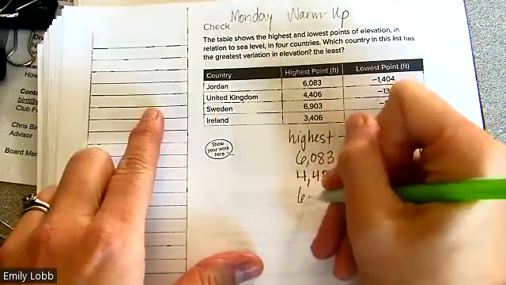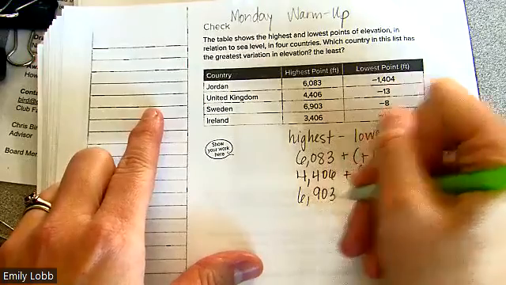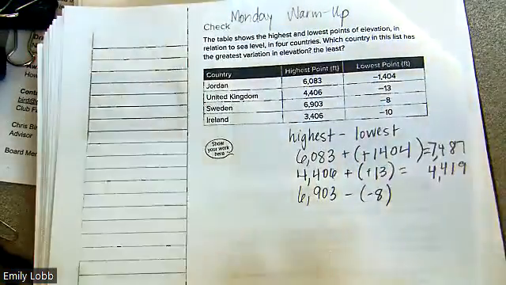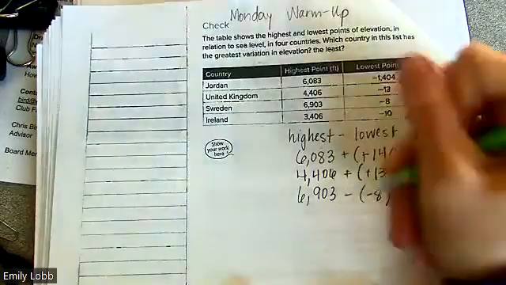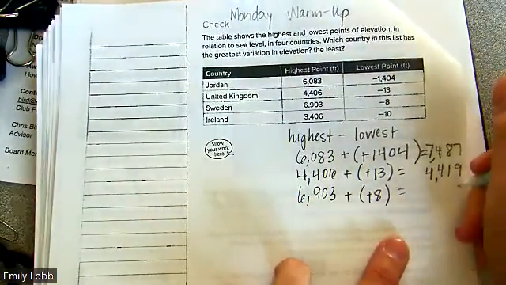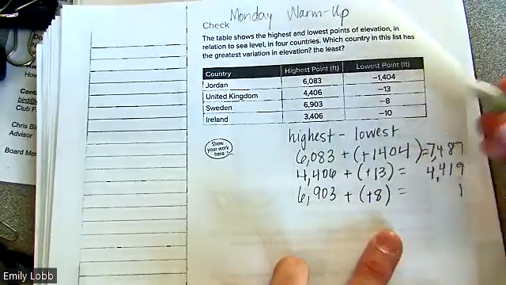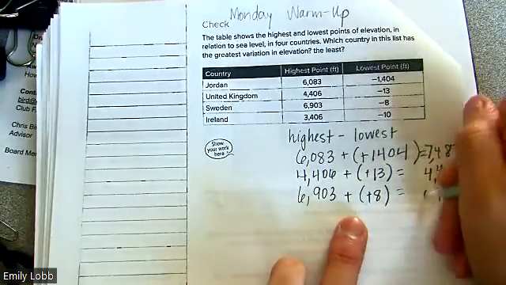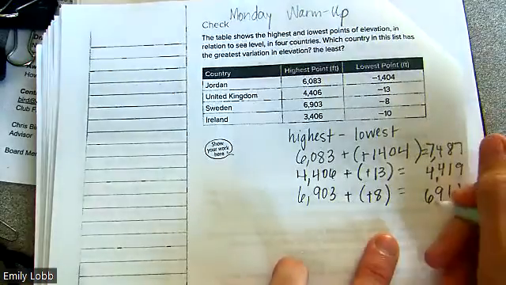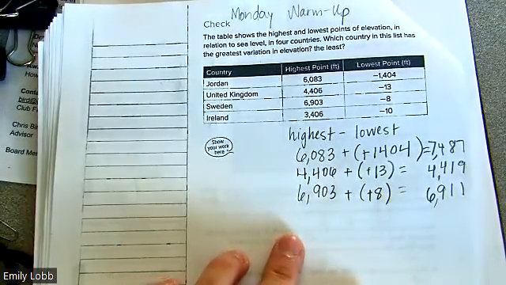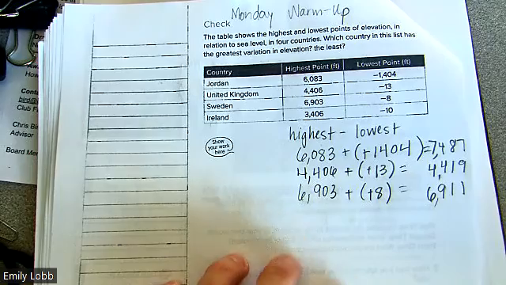Sweden, 6,903 minus a negative 8. So we're going to add the opposite. 8 and 3 is 11. Carry the 1 plus that nothing gives us 1. And then we have the 9 and the 6. So 6,911 feet between the highest and lowest points in Sweden.